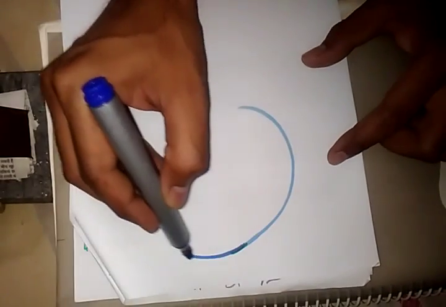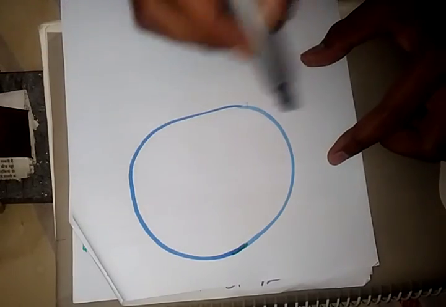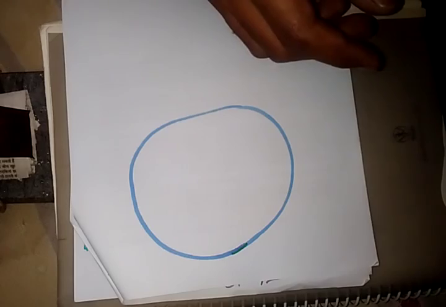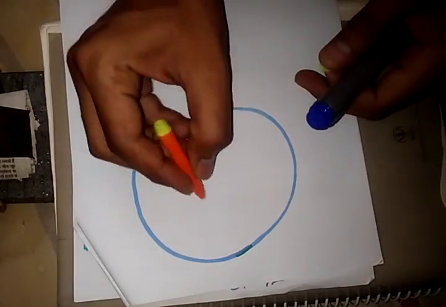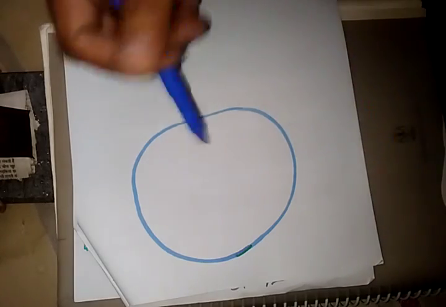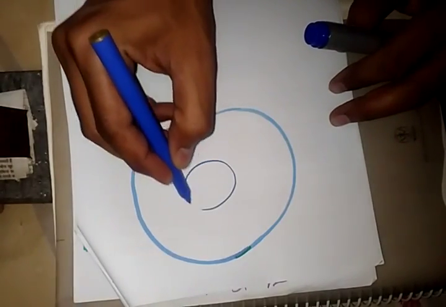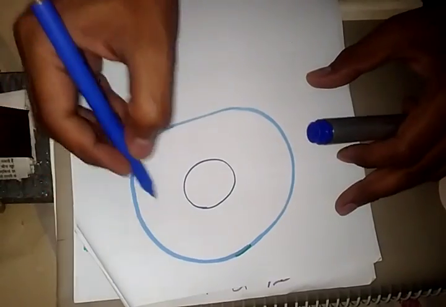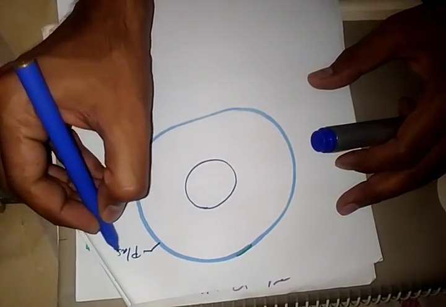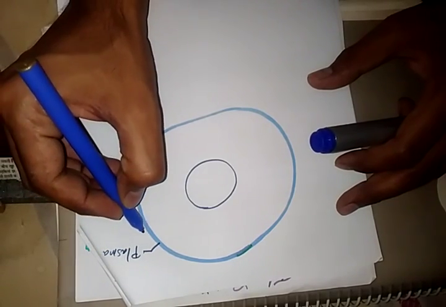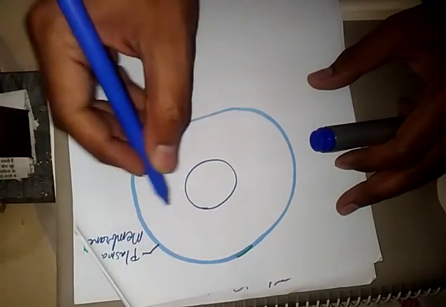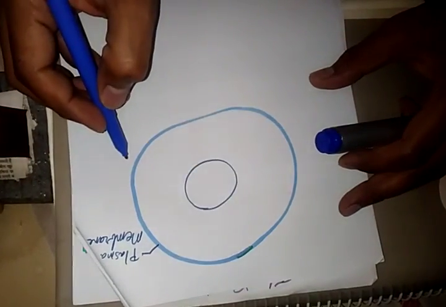Now I will explain to you about an animal cell. An animal cell is not very different from a plant cell, but the size and shape can be different. More or less, it also contains a plasma membrane. There is no cell wall, okay?